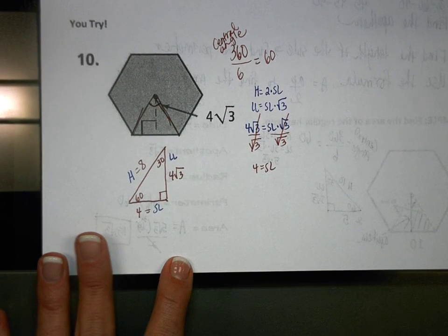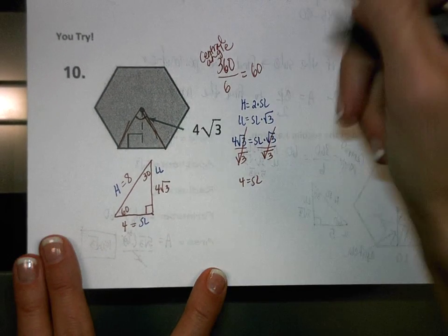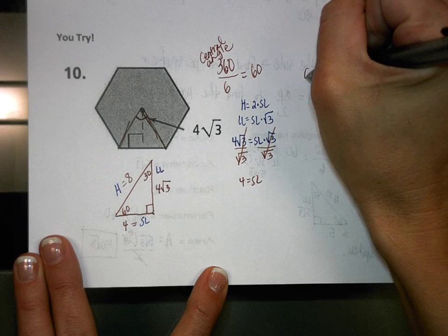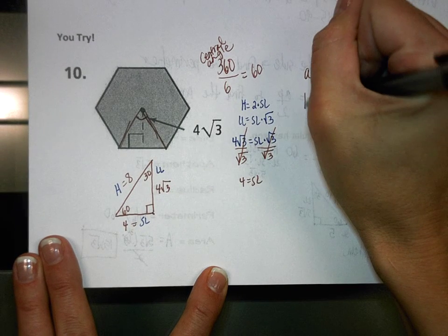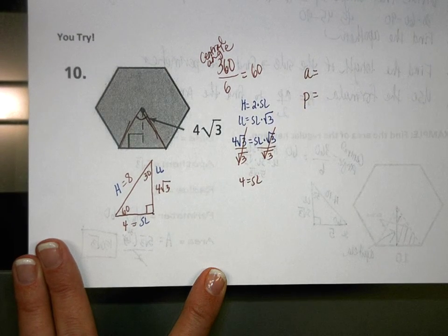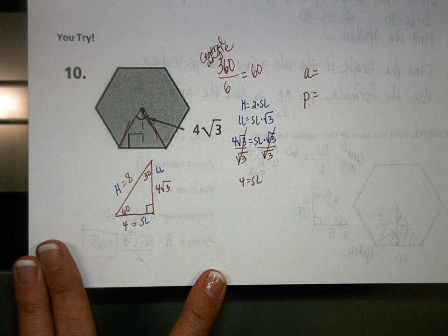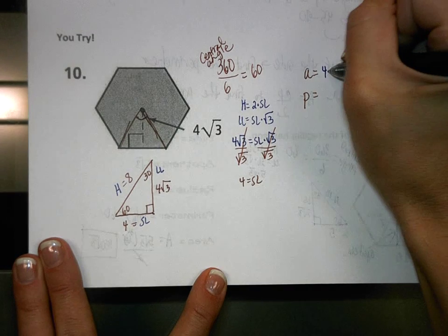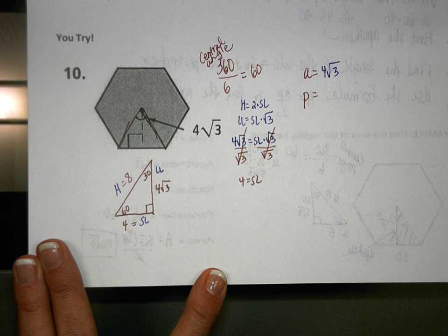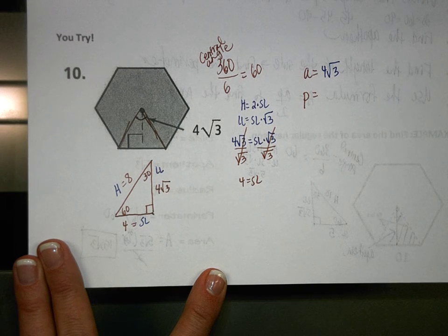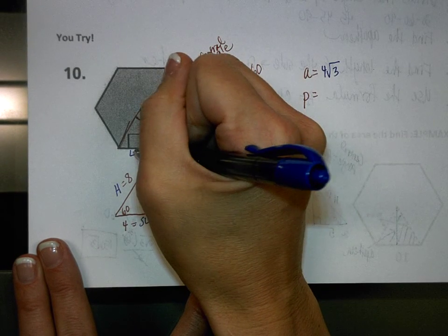Now, in order to use our area, we need our apothem value and we need our perimeter value. Do we know the apothem value? Good, it's 4 root 3. Can I find the perimeter now? Yes. What is it going to be? So thinking about this, if this is 4, then this is 4.